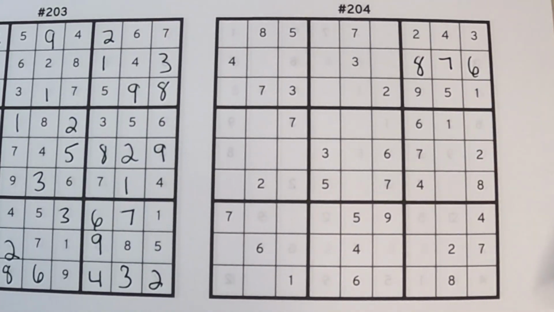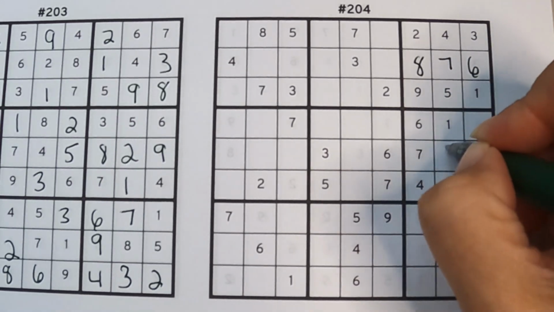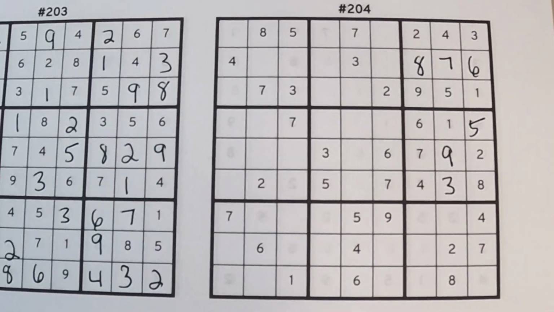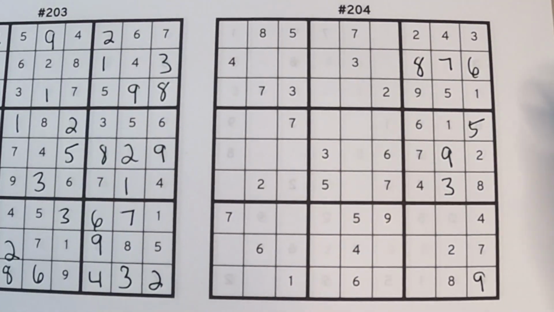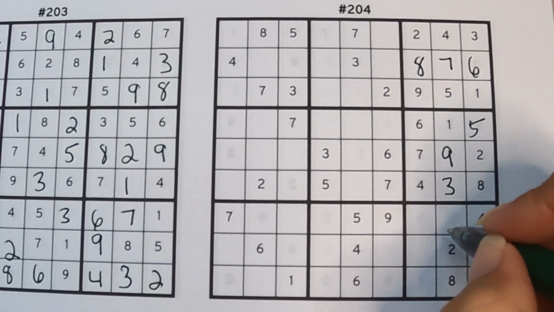For this box, we're missing 3, 5, and 9. We've got a 3 here and a 5 here, so this is our 9. That 5 makes this our 3, 5. For this column now, we're just missing a 9. For this column, we're missing a 6.